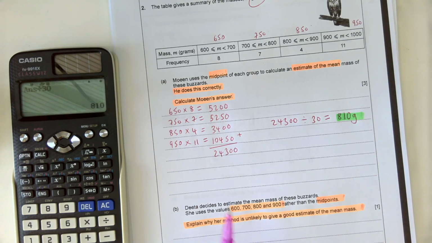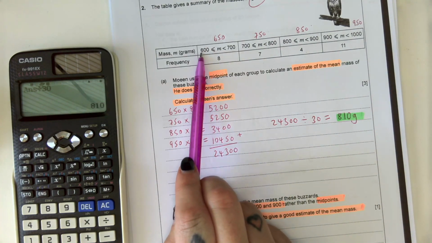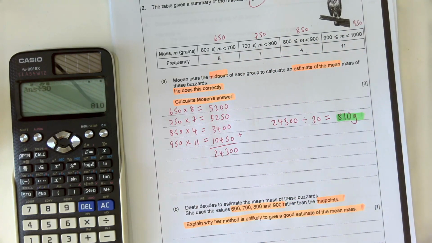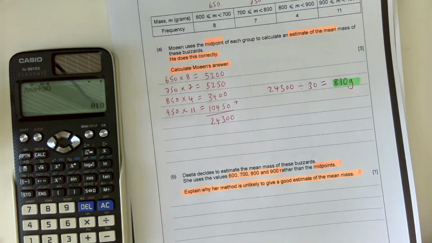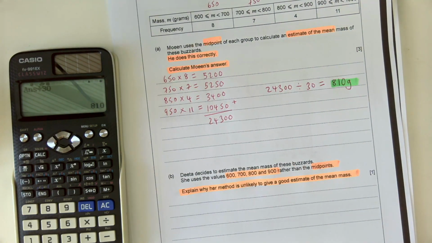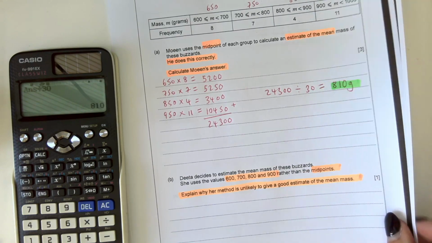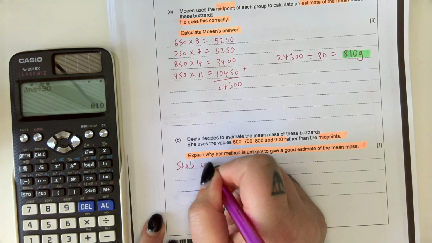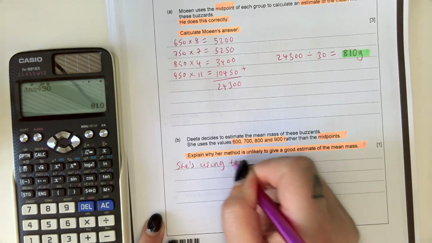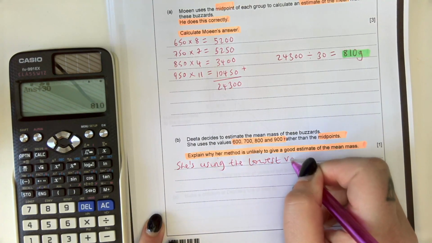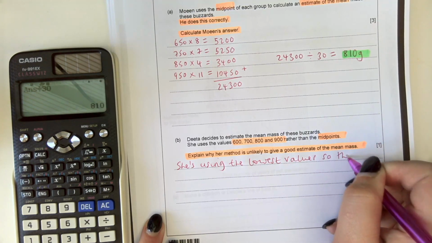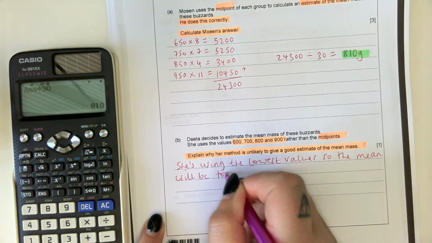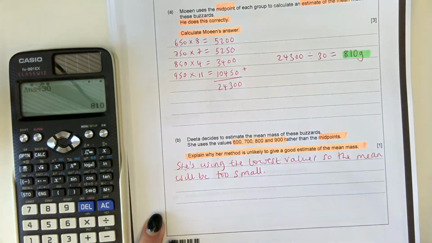So what Dita's done here is use the lowest possible value that it could be within each of these ranges, within each of these classes. So actually her answer is going to be an underestimate. She's using the lowest value, so the mean's going to be too small. So I'm going to say that she's using the lowest values, so the mean will be too small.